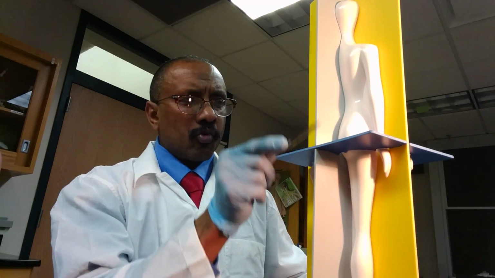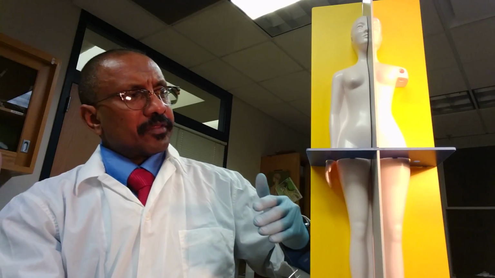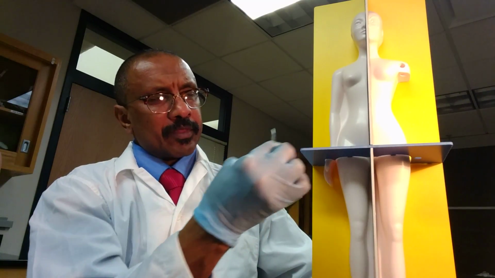Or a position that is in the back of the body, if I turn this model this way, so the position that is towards the back of the body is known as posterior position or dorsal position or in the back. Another position is a position that is located to the side, or we can say away from the midline.